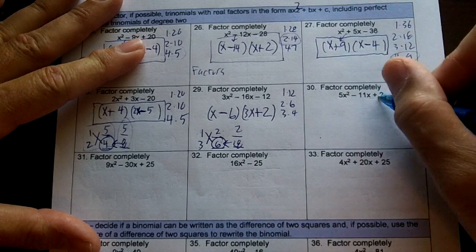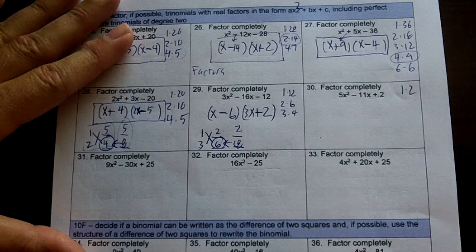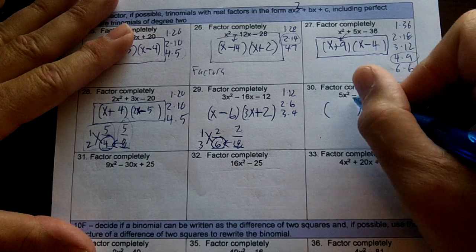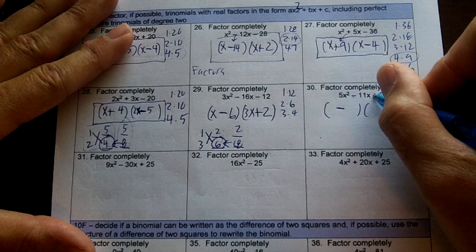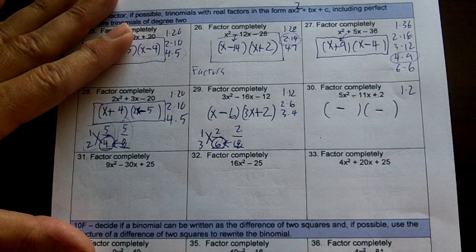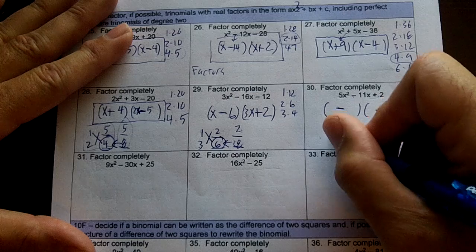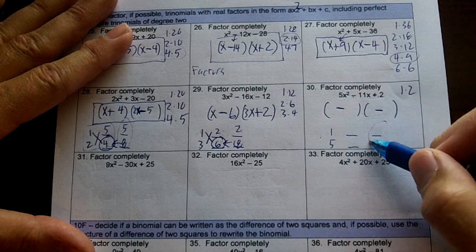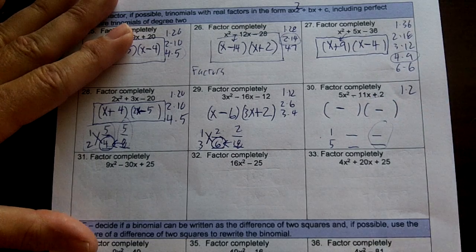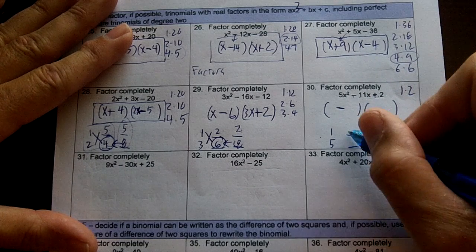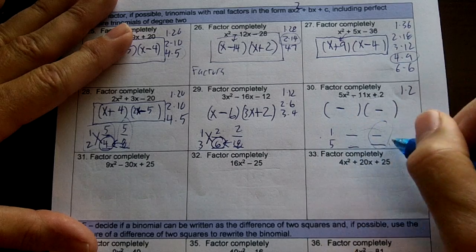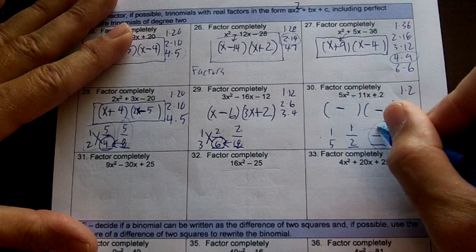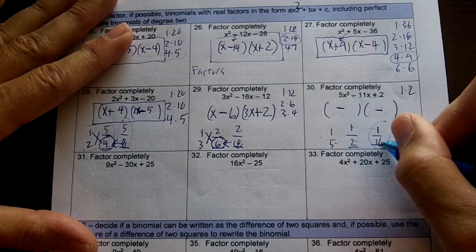My factors of 2, that's pretty simple, 1 and 2. Draw my 2 parentheses. Okay, the negative drops. This means we're going to add, so the signs stay the same. My factors of 5 are just 1 and 5. Draw my 2 blanks. These 2 numbers have to add up and get me 11, don't we? So now I got to put the 1 and 2 in here. So if I put the 2 here, the 1 here, I get 2 and 5. That won't work. So the 1 goes on top, the 2 goes on bottom. 1 times 1 is 1. 5 times 2 is 10.